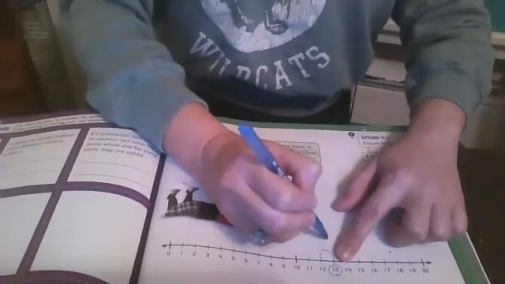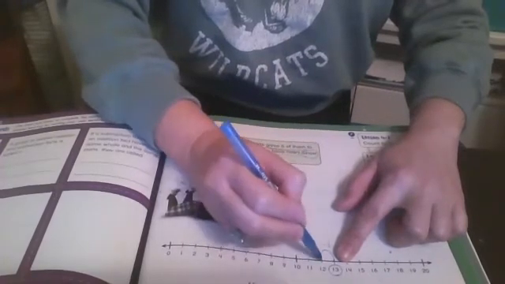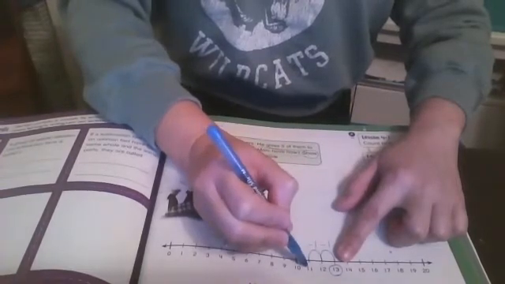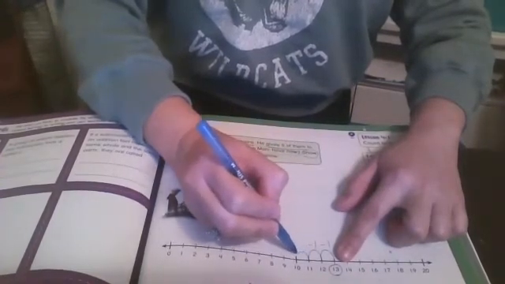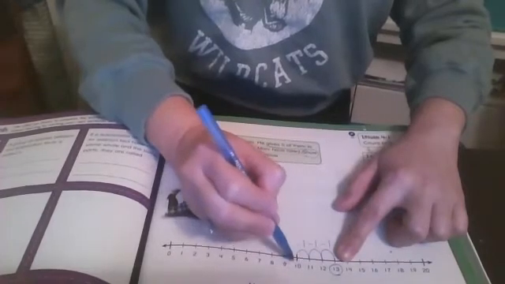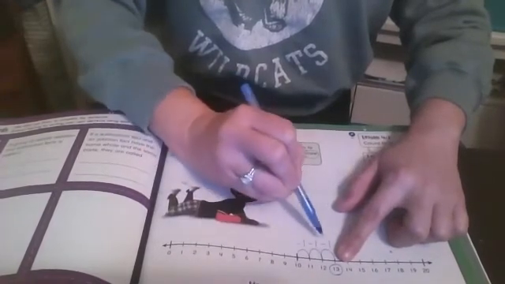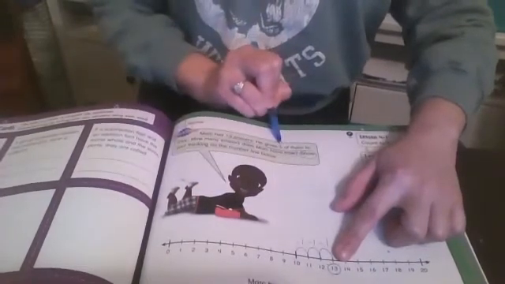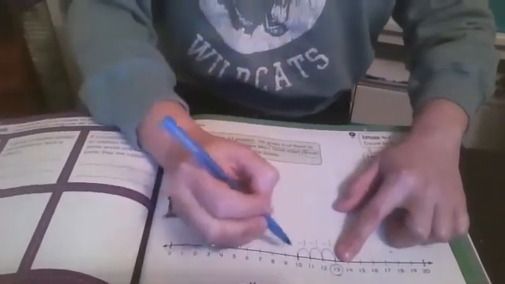Take away 1. I land at 12. Take away another 1. I land at 11. Take away another 1. I land at 10. So far I've taken away 3, but I know altogether I need to take away 5. So I'm going to keep going.